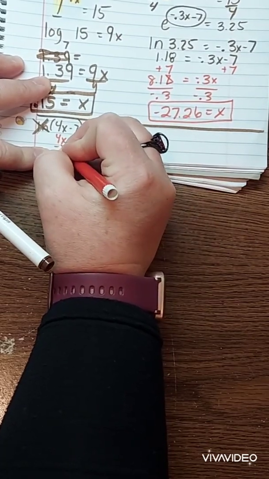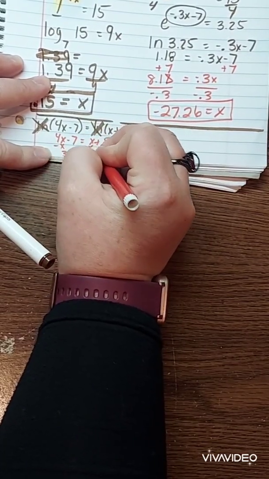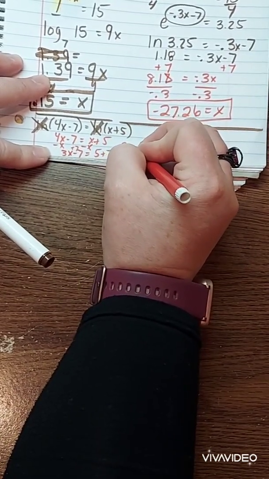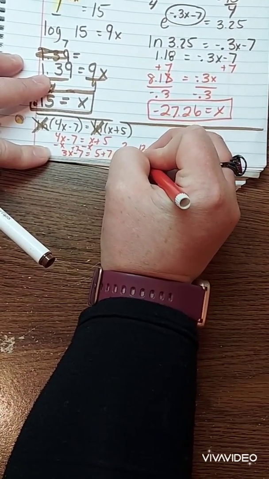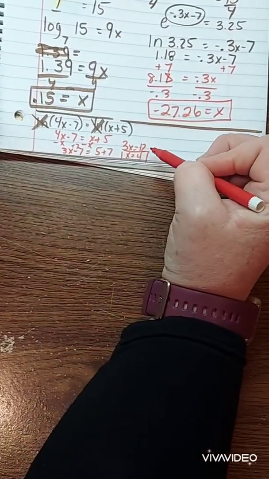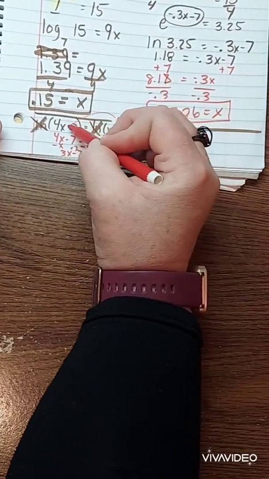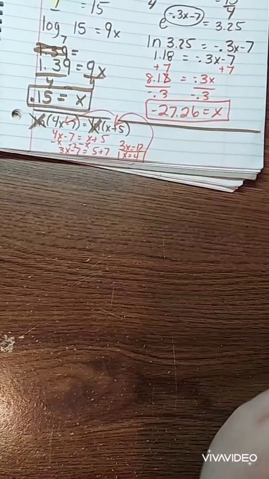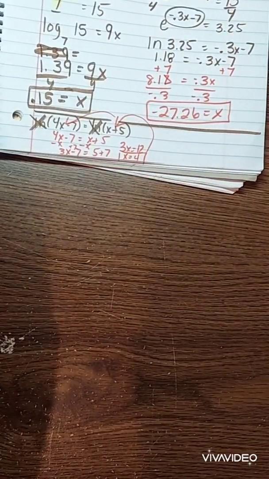I'm going to subtract x. I'm going to add 7. I get 3x is equal to 12, so x is 4. You want to make sure when you plug 4 back in that you get positive numbers. Otherwise, our answer could be extraneous.